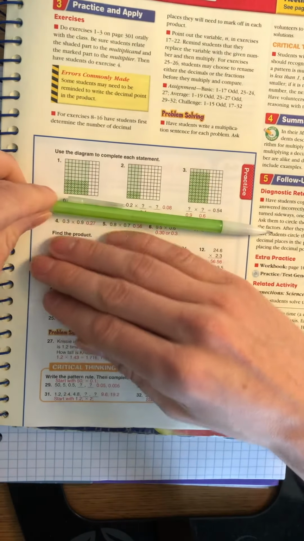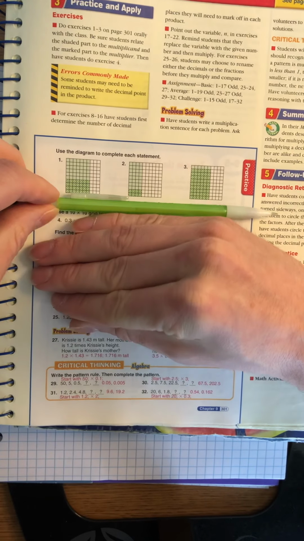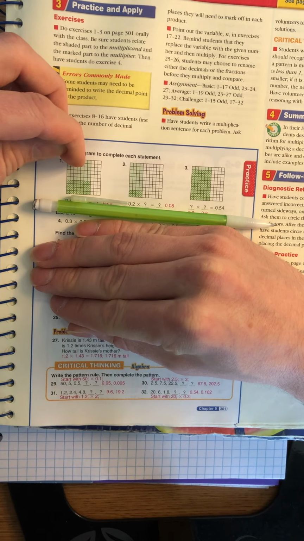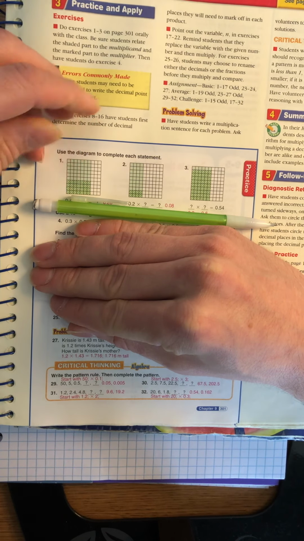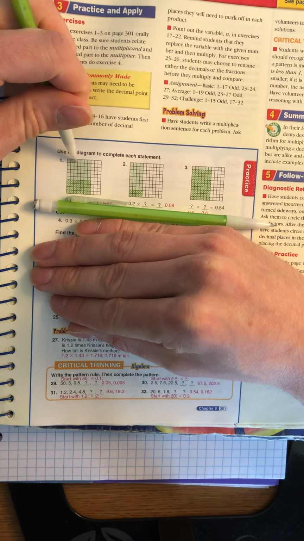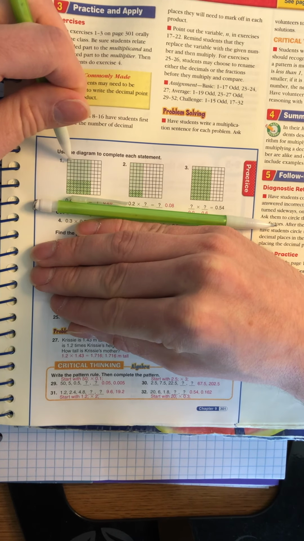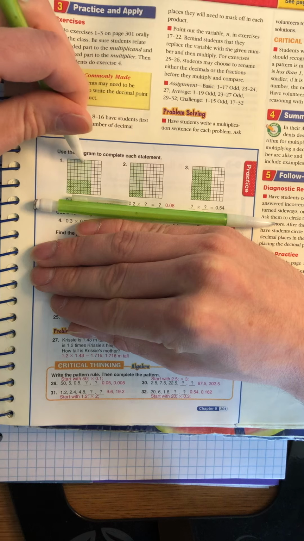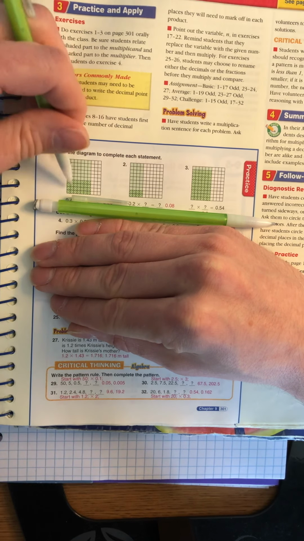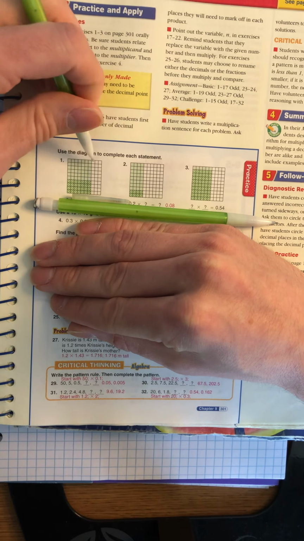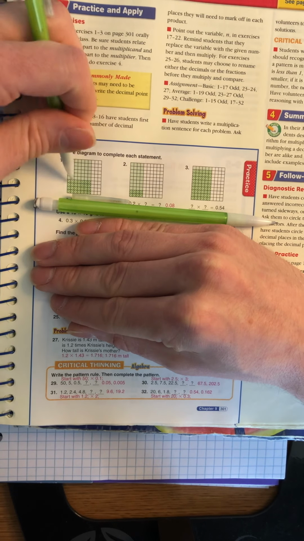Okay, so on page 301, you're looking at a diagram just like this, where they're showing you multiplication of decimals. To figure out what is being shown in this diagram, count what you have here. Out of 1, 2, 3, 4, 5, 6, 7, 8, 9, 10, you have 7 of the columns shaded in, which means that your first factor here is 7/10, because the columns are showing 7/10 of the box.